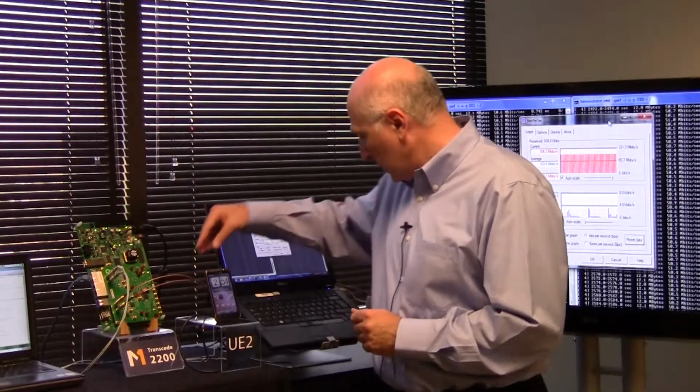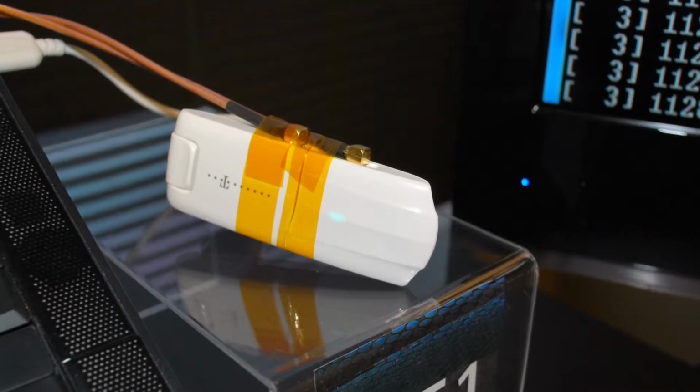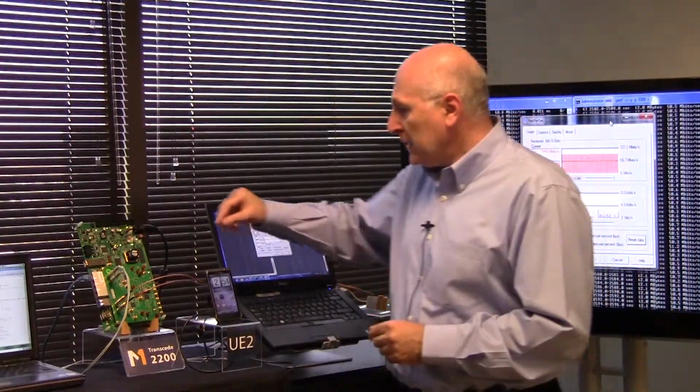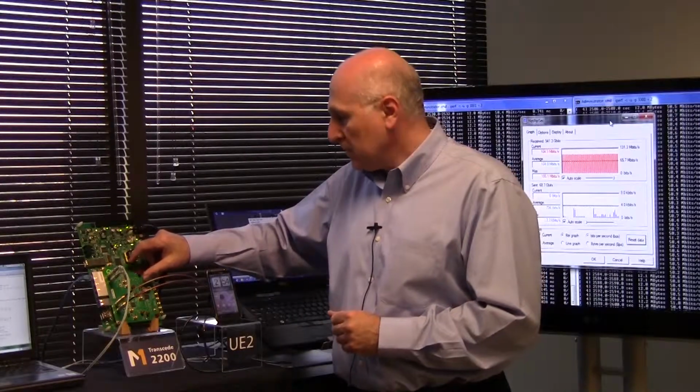Here we have radio 1, which is operating at band 7, connected via RF cables to a UE. It is a USB dongle made by Huawei operating at band 7. The second UE that we have here is connected to the second radio operating at band 13, connected via RF cables to this HTC Android phone.